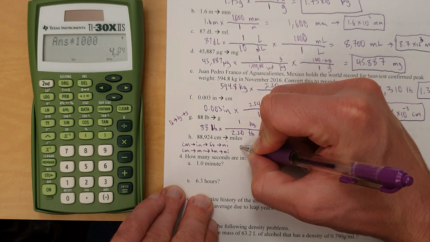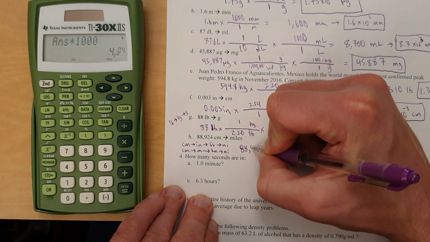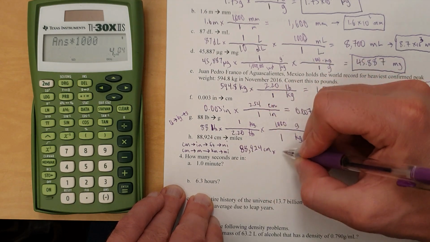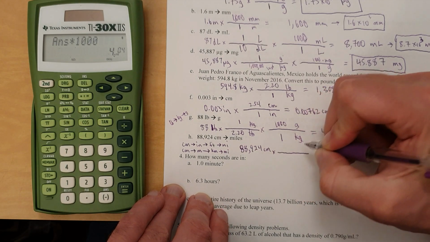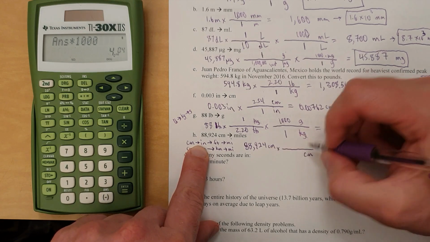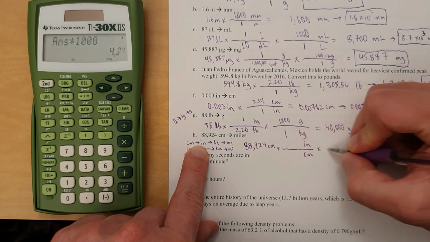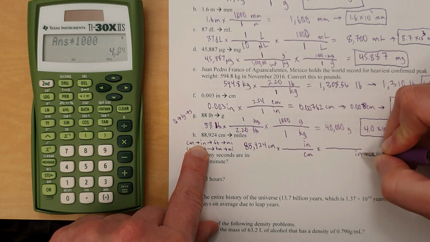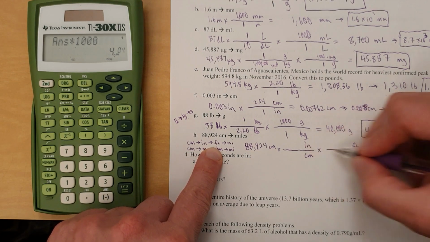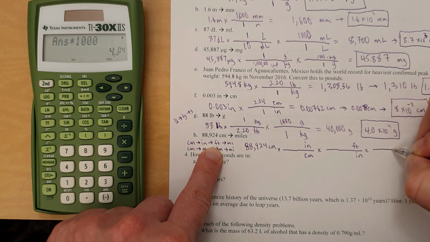Centimeters, 88,924 centimeters times. And we're going to go from centimeters to inches. So I put centimeters on bottom so it cancels, and then inches up top. And then another conversion factor. Our strategy says inches to feet. Okay, so I'll put feet up top. That way inches cancel inches. Then another conversion factor. We're going to go from feet to miles. So I'm going to put feet on bottom and miles on top.